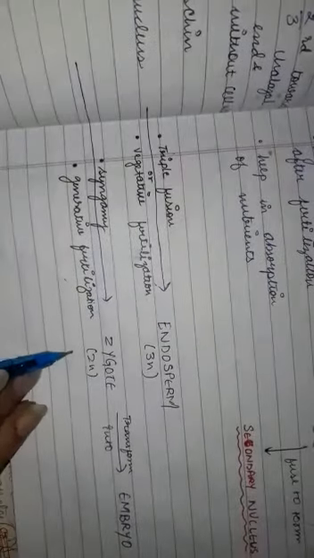This process is called syngamy or generative fertilization, and this zygote results in the formation of embryo.